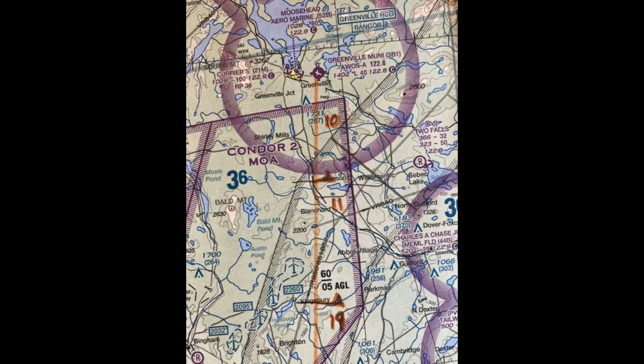My next checkpoint breaks my 15 to 25 mile rule a bit, and I'll tell you why. I like to call inbound at about 10 miles out when I'm approaching a non-towered airport such as Greenville. Marking it on the map helps my student to know when to make the call, because it can sometimes be hard to judge distance in an unfamiliar place. So my last checkpoint is Monson, 11 miles away, and then 10 miles to Greenville.